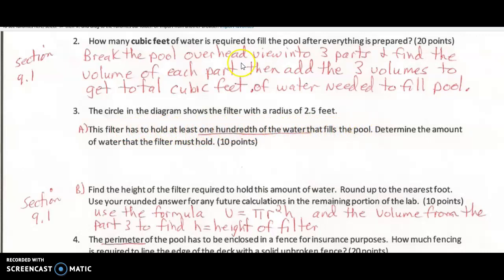To determine this, you're going to use the answer from question 2, because that's the total volume, and since we only want 1/100th, we'll take the answer from question 2 and divide it by 100. That'll tell us how much water has to be in the filter at all times.